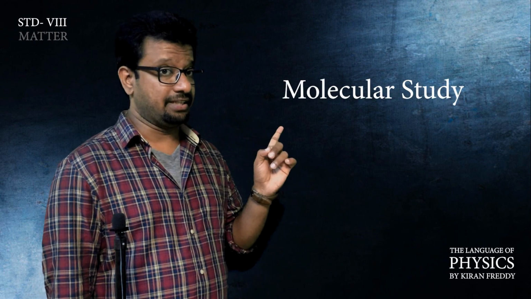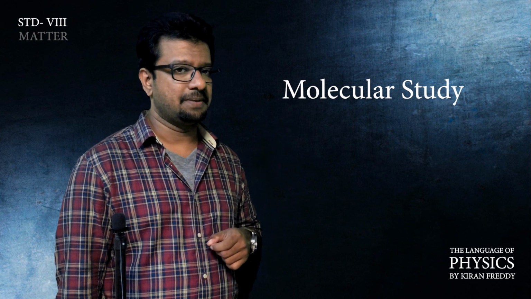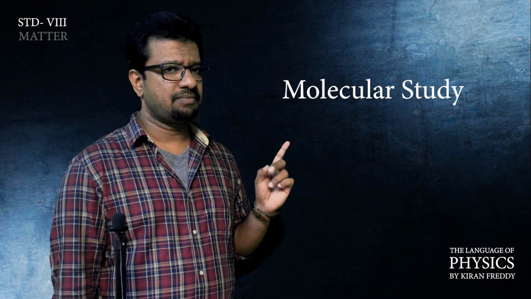Now we are going to understand some more things in detail about the properties of these molecules. We will call it the molecular study. What is it? The molecular study simply means we are trying to understand more about the properties of molecules in different states.